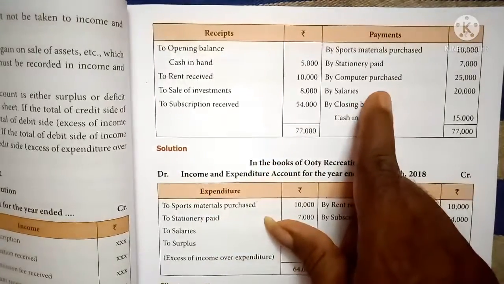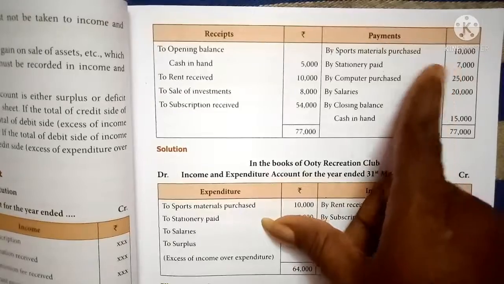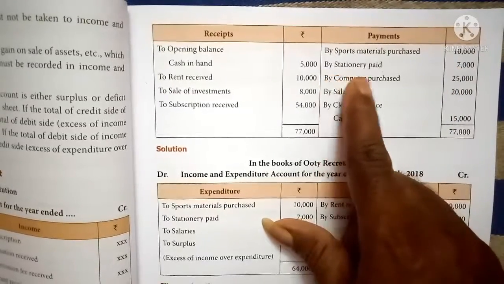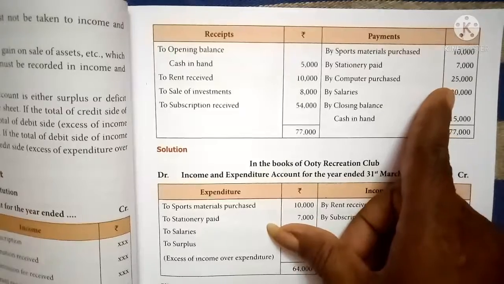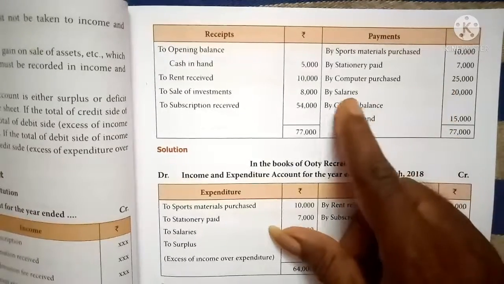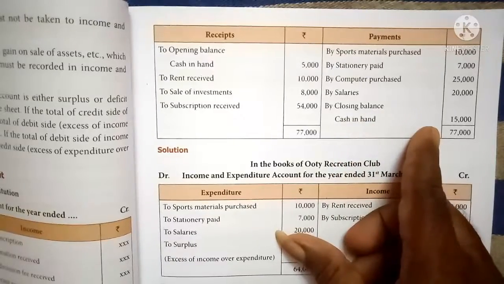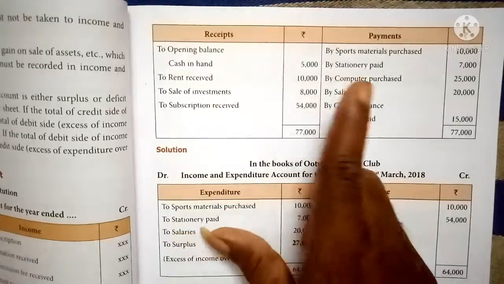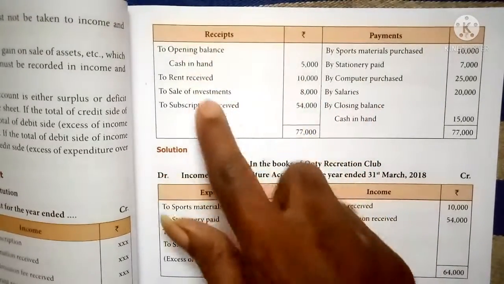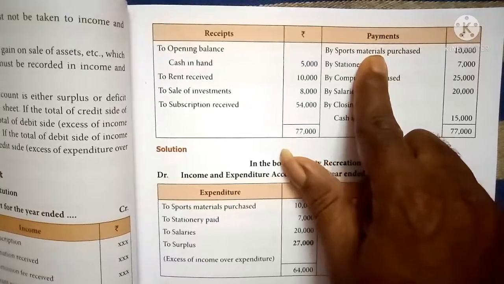On the payment side: sports materials purchased 10,000, stationery paid 7,000, computer purchased 25,000, salaries 20,000, and the closing cash balance is given. So in the given illustration, receipts and payments are given. From the receipt and payment account, you should prepare the income and expenditure account.